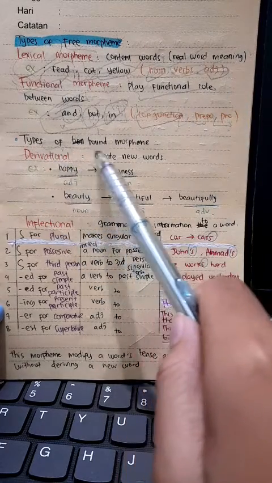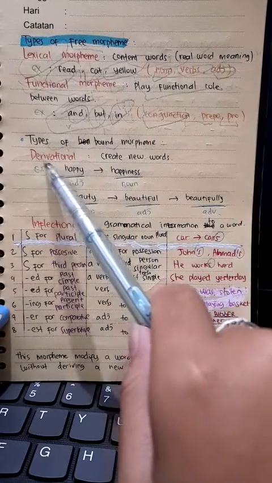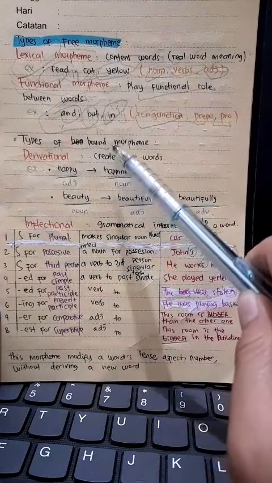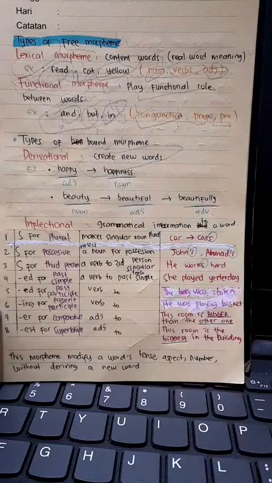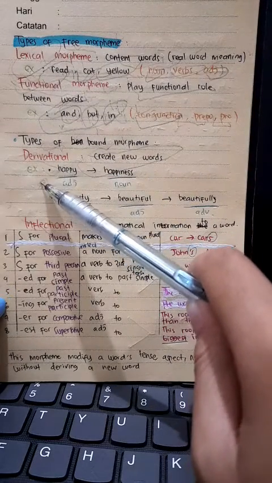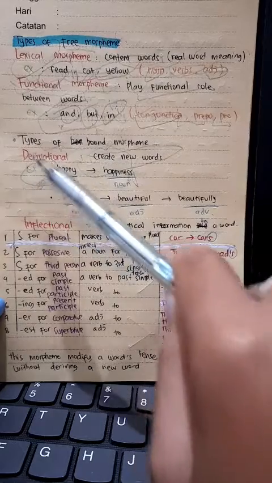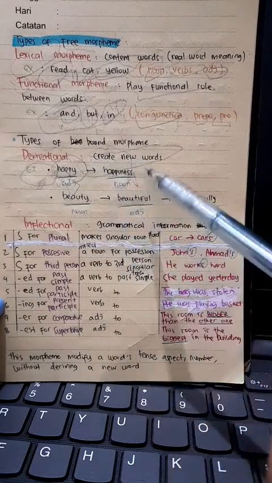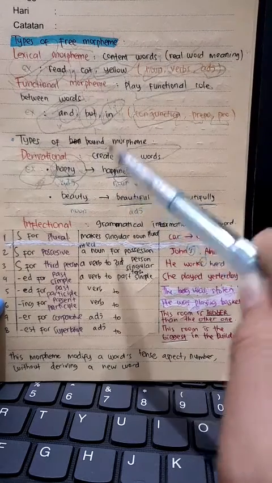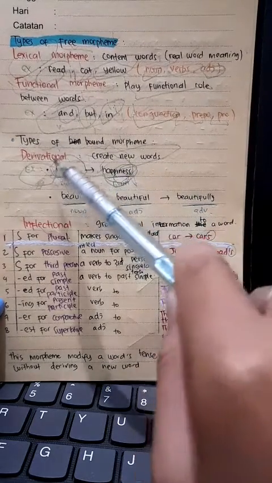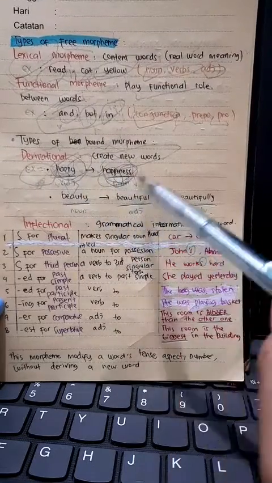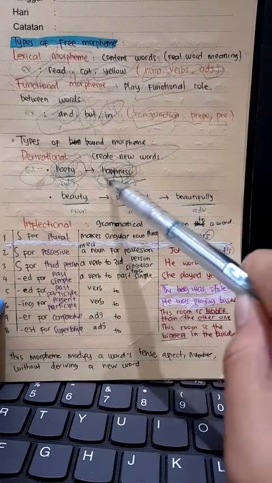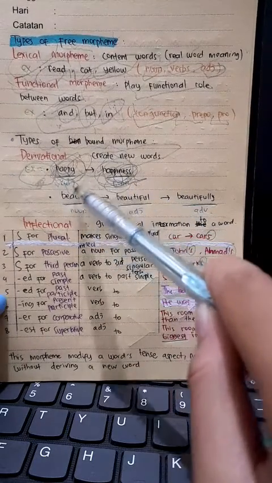And move to the types of bound morpheme. There are derivational and inflectional. A derivational morpheme creates new words, which means they can change from one type to another. For example, happy is an adjective, but when we add ness, it changes to a noun. So it is still happy, but happy is an adjective and happiness is a noun.